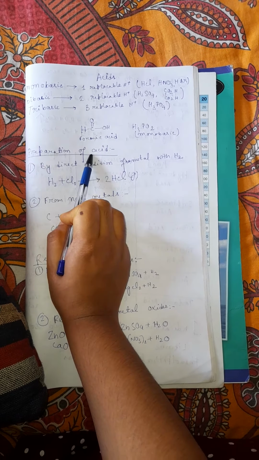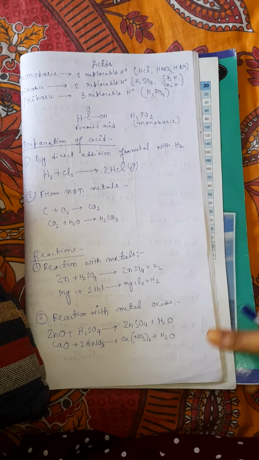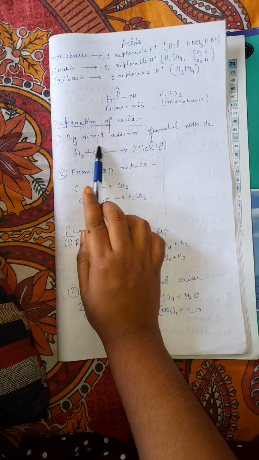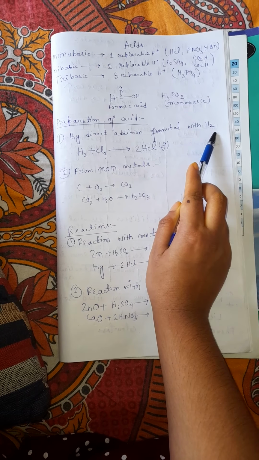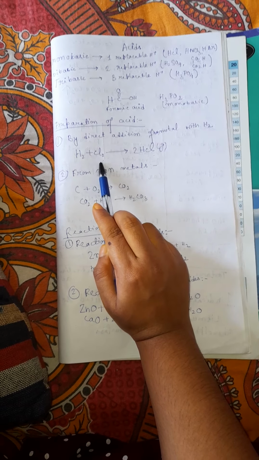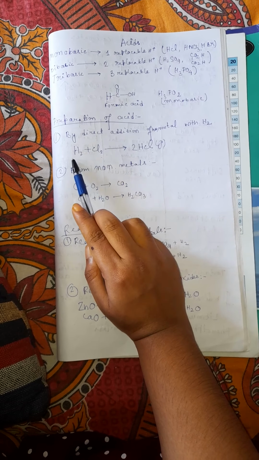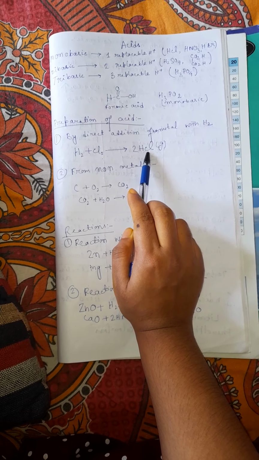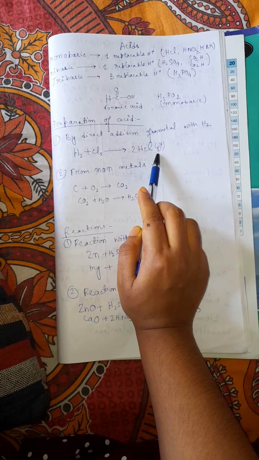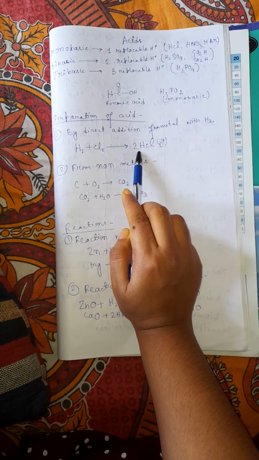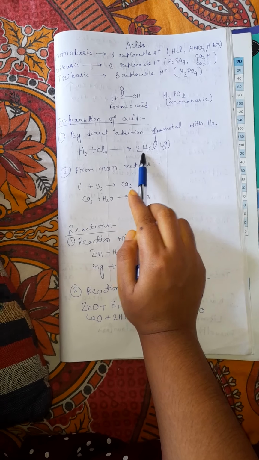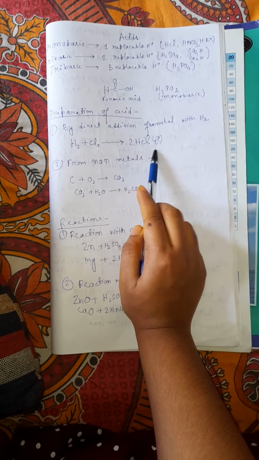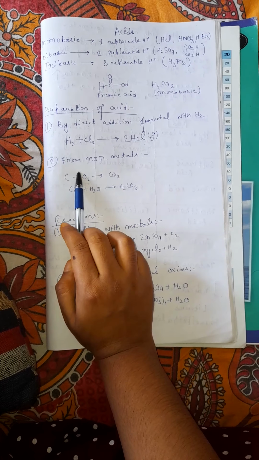Now the preparation of acid. How can acid be prepared? So the first process is by direct addition of non-metal with hydrogen. For example, Cl2, Br2. These non-metals react with the hydrogen and produce gaseous HCl or any other hydrogen halide, they dissolve in water and produce the acid. So this kind of preparation is also possible.